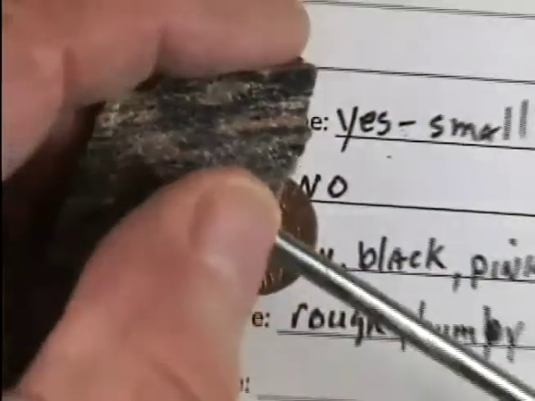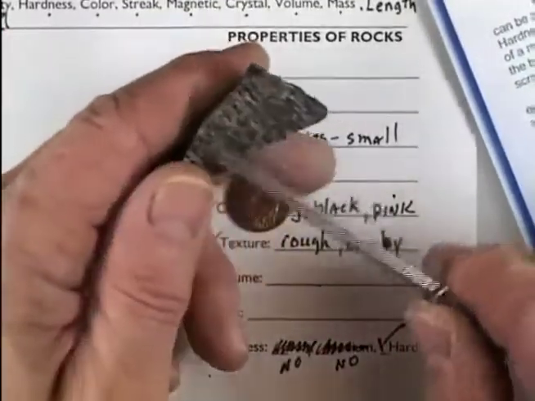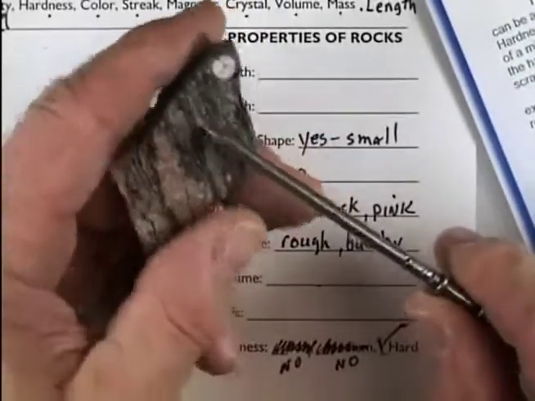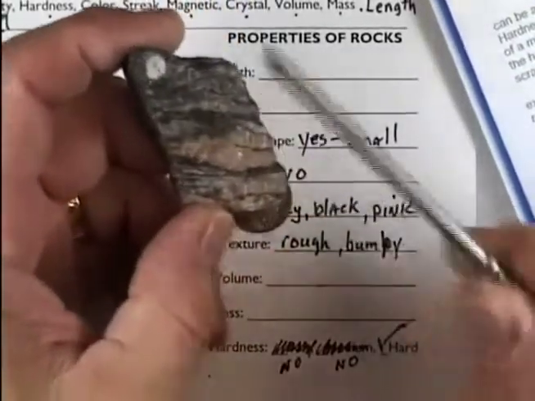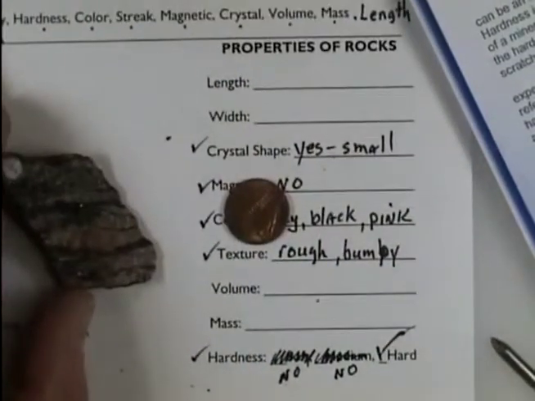So a nail is an alloy made from different minerals, iron, maybe some other materials to make it hard. And so this nail is hard. My mineral is hard. So I'm going to mark that property.